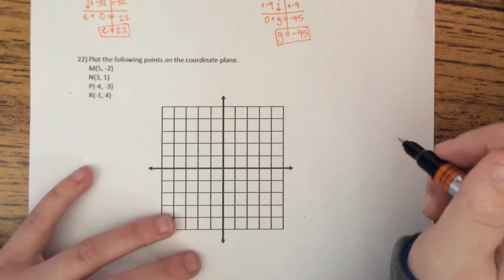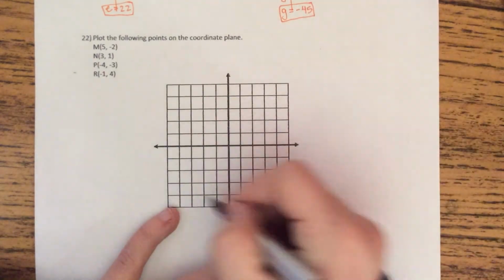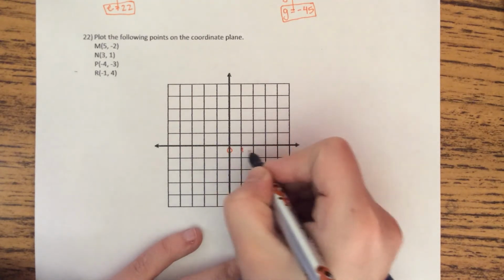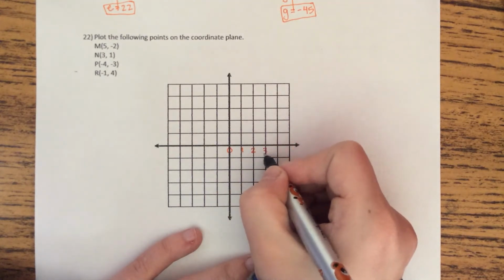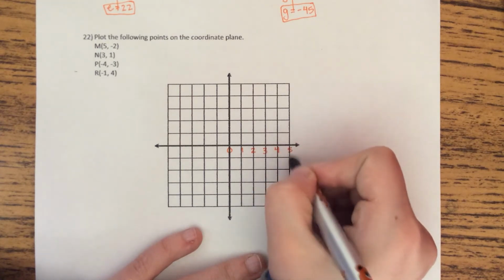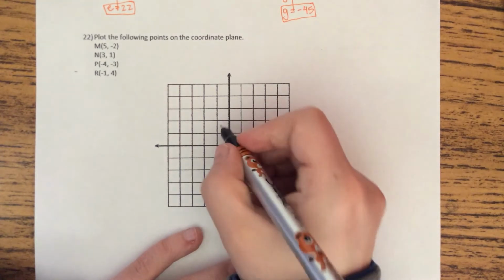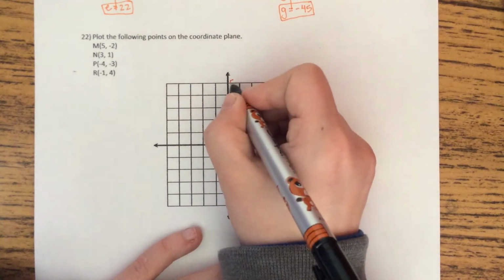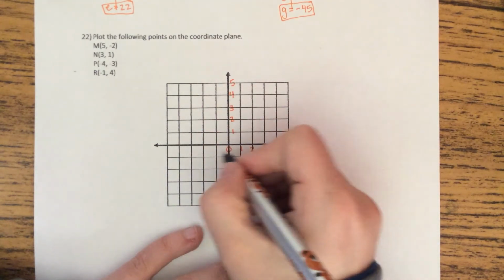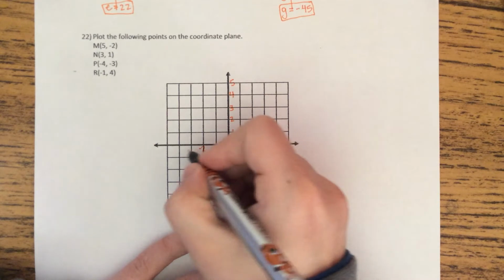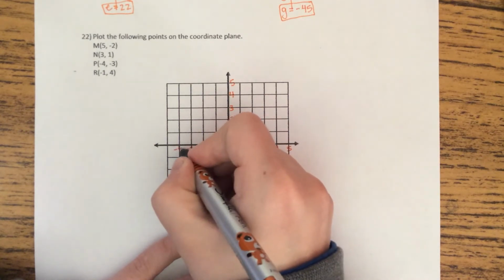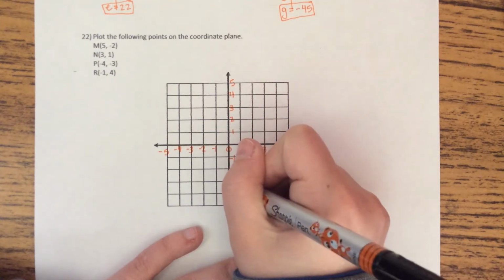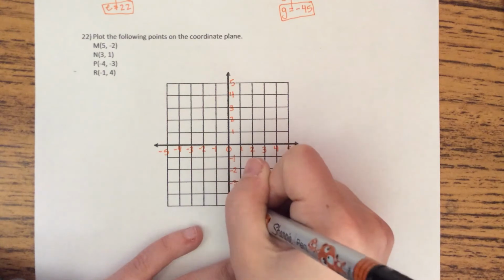All right, so then the last one is number 22. First thing we're going to do is number our coordinate plane. So it starts at 0. This is 1, 2, 3, 4, 5. Noticing I'm labeling on the lines. That's the most important part here. This is 1, 2, 3, 4, 5. And then to the left it's going to be negative, so negative 1, negative 2, negative 3, negative 4, negative 5. And then down we do the same thing. Negative 1, negative 2, negative 3, negative 4, negative 5.